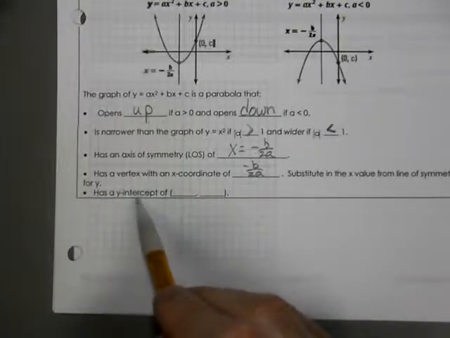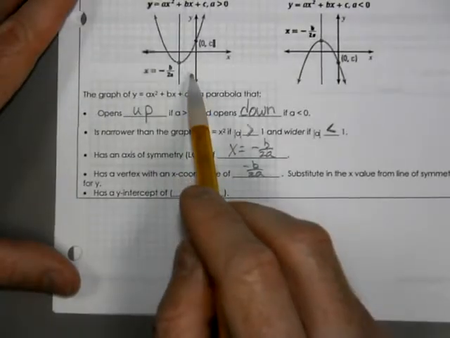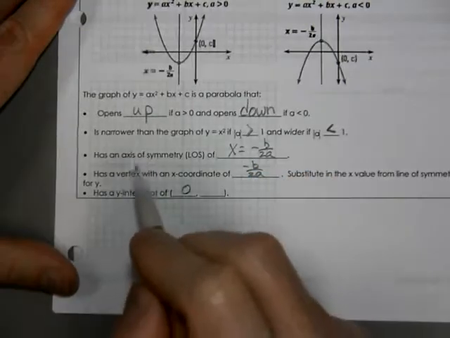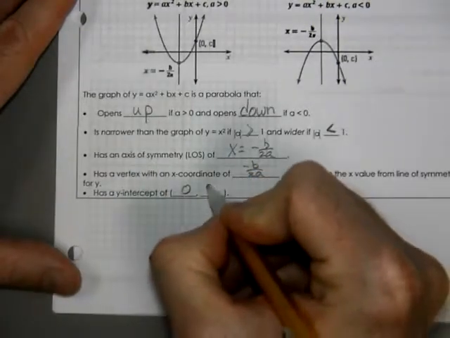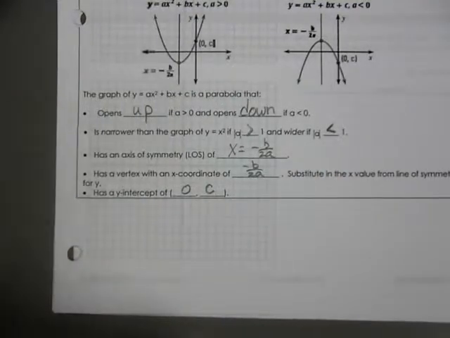Then we're going to look at the y-intercept, and the y-intercept is always a value of when x is 0. When you plug 0 back into your equation, you'll always get whatever the c value is, because the x squared will cross off, the x will cross out, and you're left with the c value.